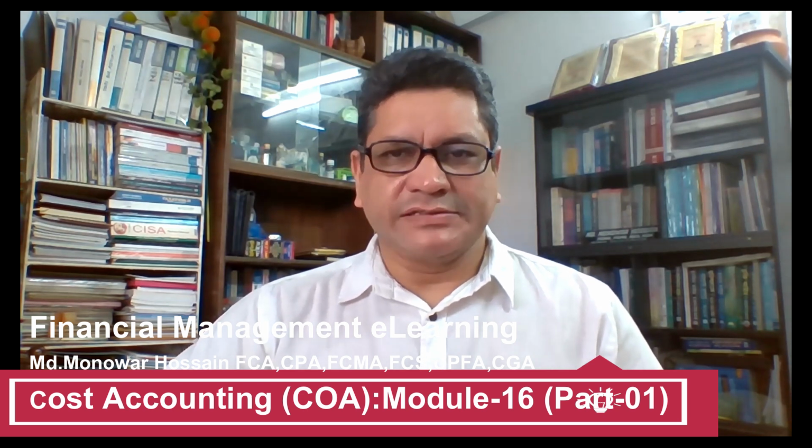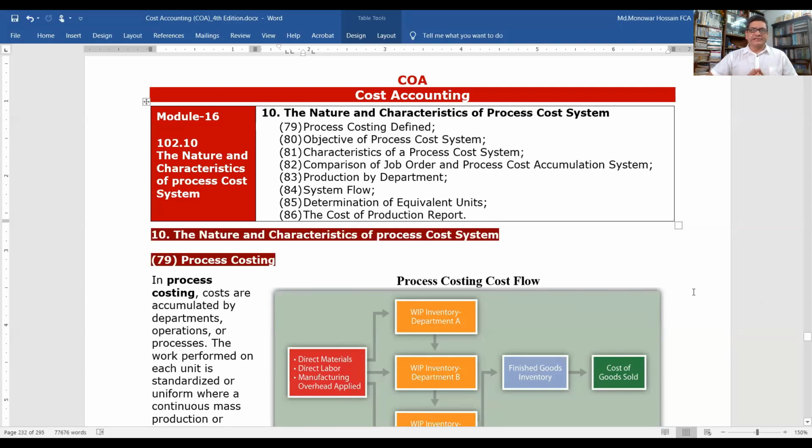We are going to discuss the process costing system under cost accounting. In Module 16, the domain is the nature and characteristics of the process cost system. We will discuss process costing, the objective of process costing, characteristics of process costing, comparison of job order and process cost accumulation system, production by department, system flow, determination of equivalent units, and the cost of production report.